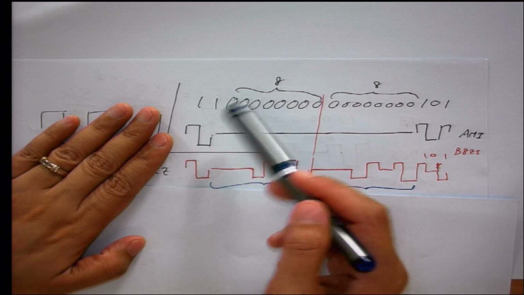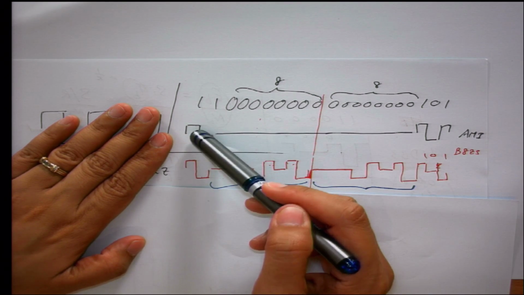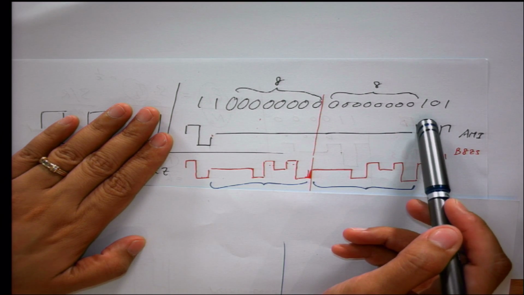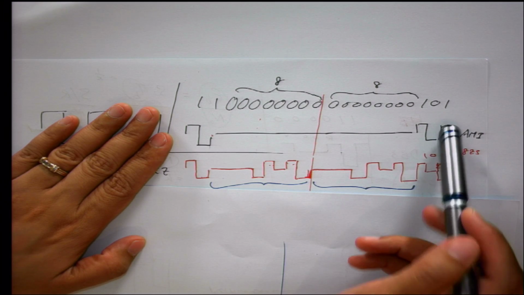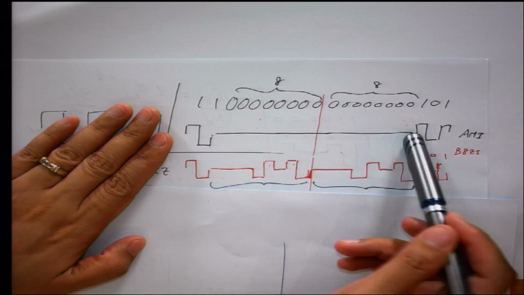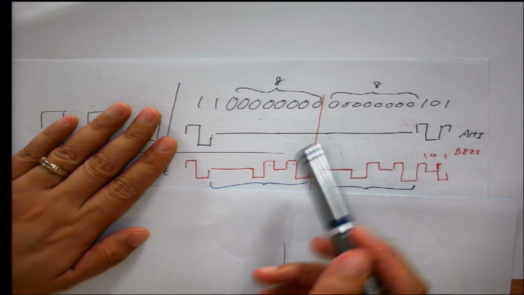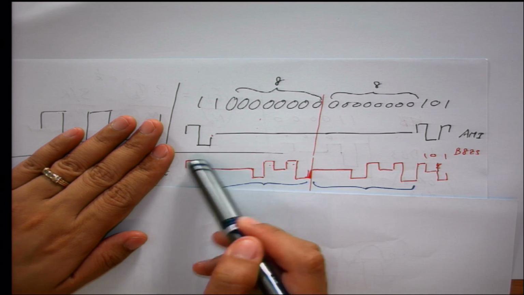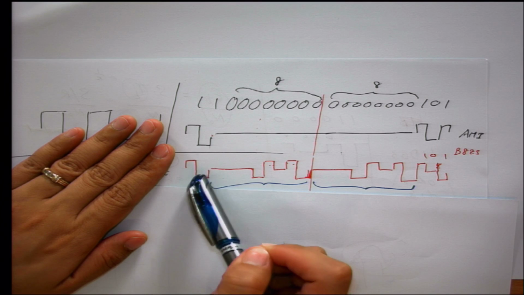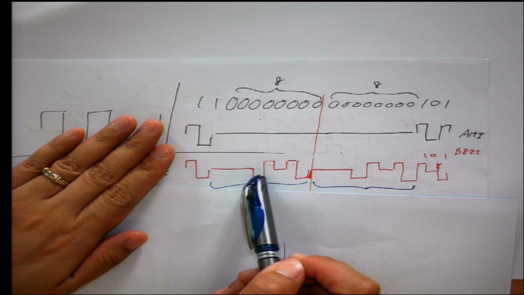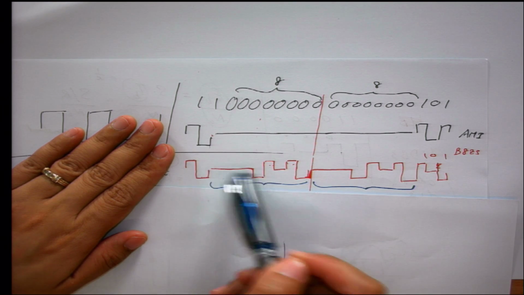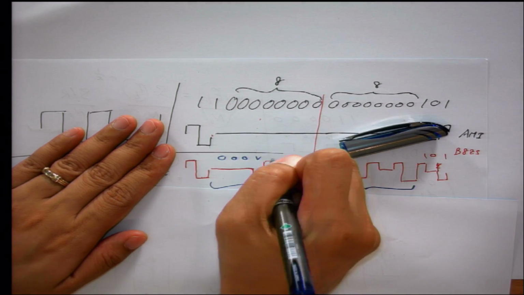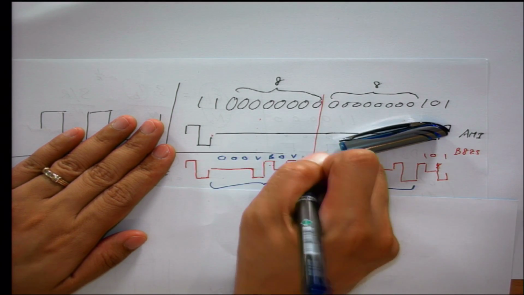AMI is like this: 1 plus, minus, positive, negative pulse, and then all 0 line, and then plus, minus, plus. So you have a long sequence of all 0 line, also 0 voltage. For BACS, if it's positive, negative, the previous one is negative, so you have 0, 0, 0, violation. Violation has to be negative.